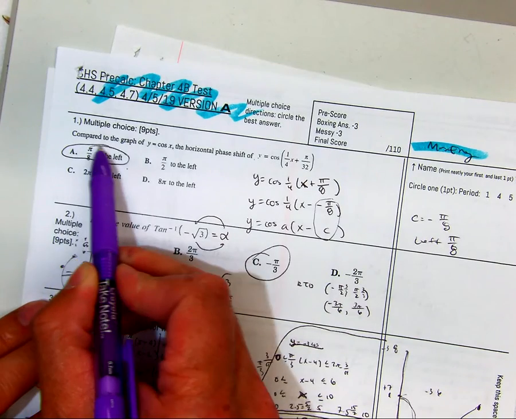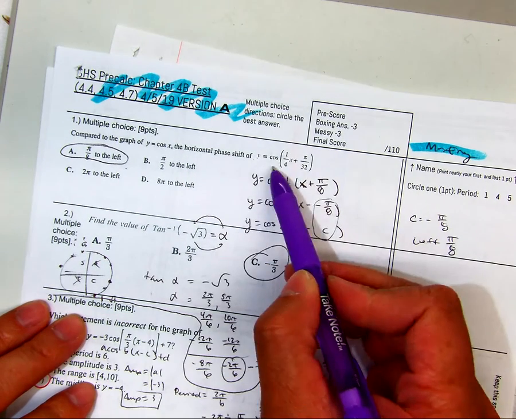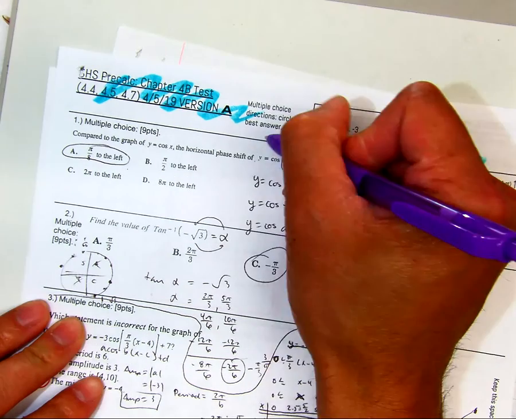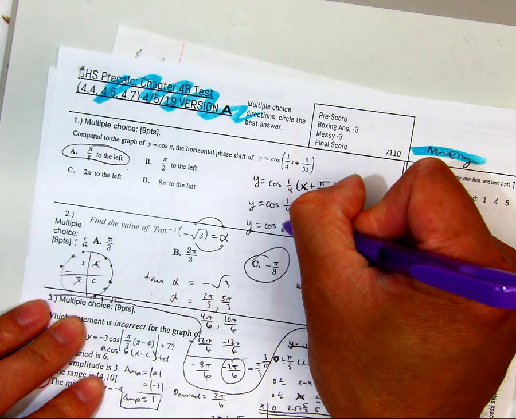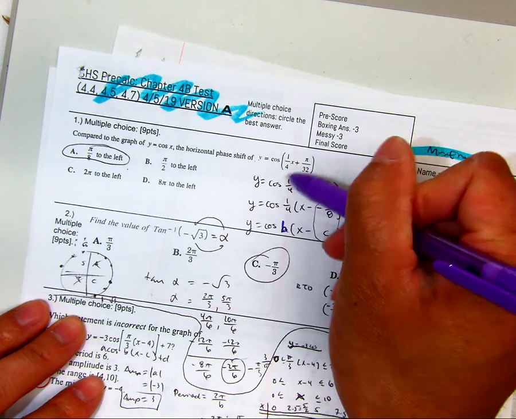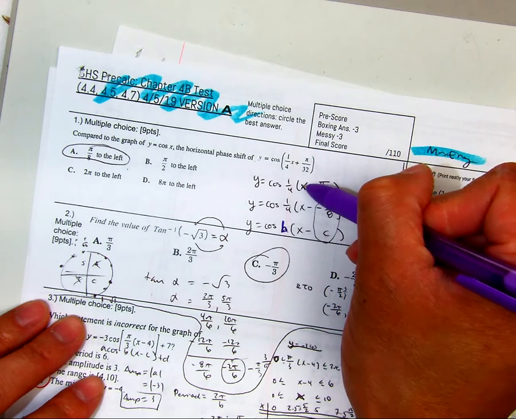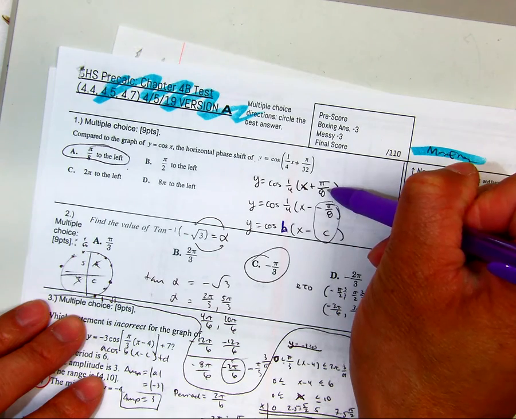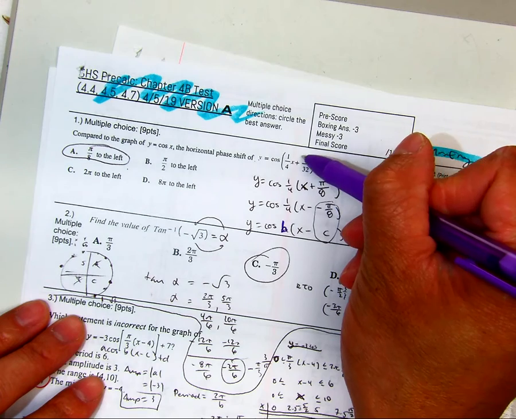Compared to the graph of y equals cosine x, the horizontal shift of y equals cosine of 1/4 x plus pi over 32. Here you need a b value. And to do that, you'll have to factor out here. So what's the greatest common factor? The answer is 1/4. So 1/4 times x gives you 1/4 x. 1/4 times pi over 8 is 1 over 32.